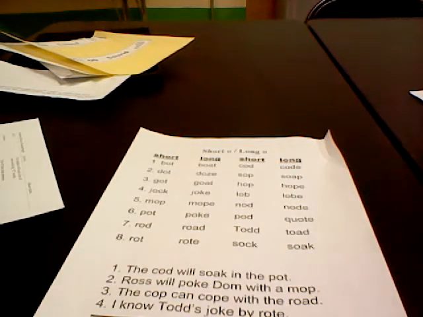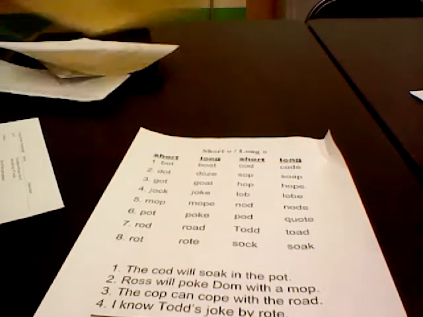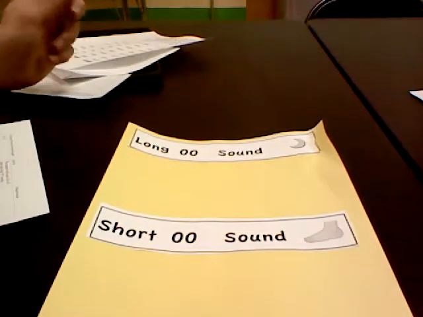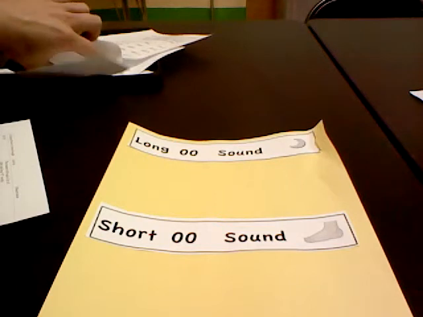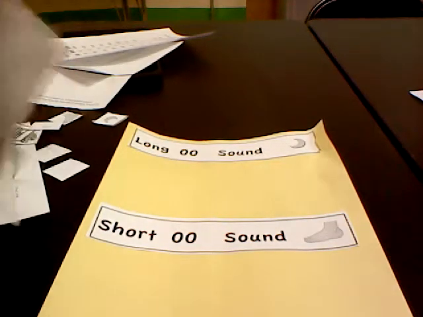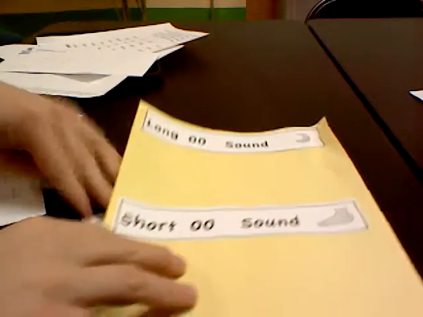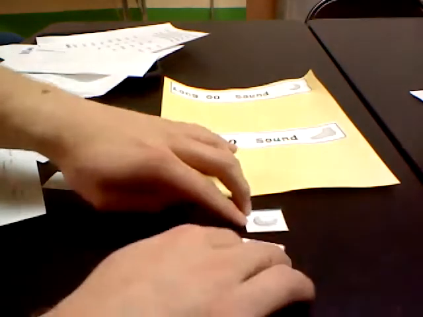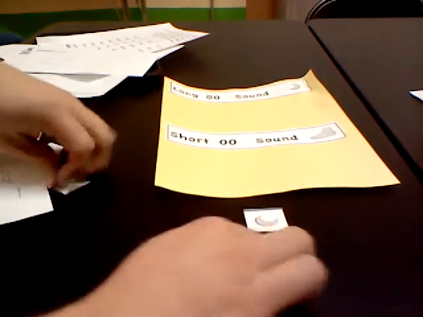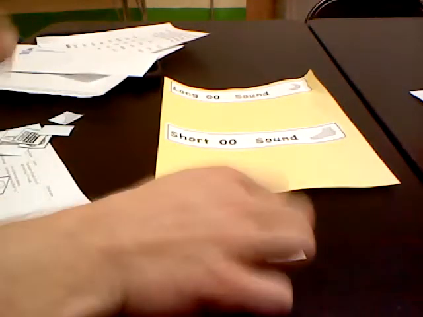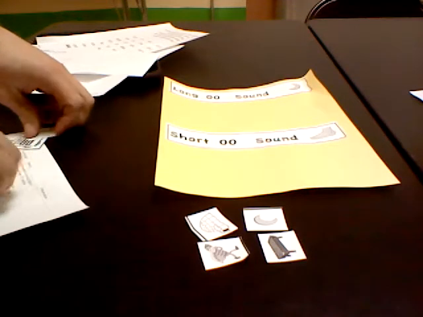Alright, now we're going to do a little more hands-on activity. So I've already cut out images for you. And you're going to do the long O and short O sounds. I need you to look at these pictures that I already cut out. Can you see those from there or no?